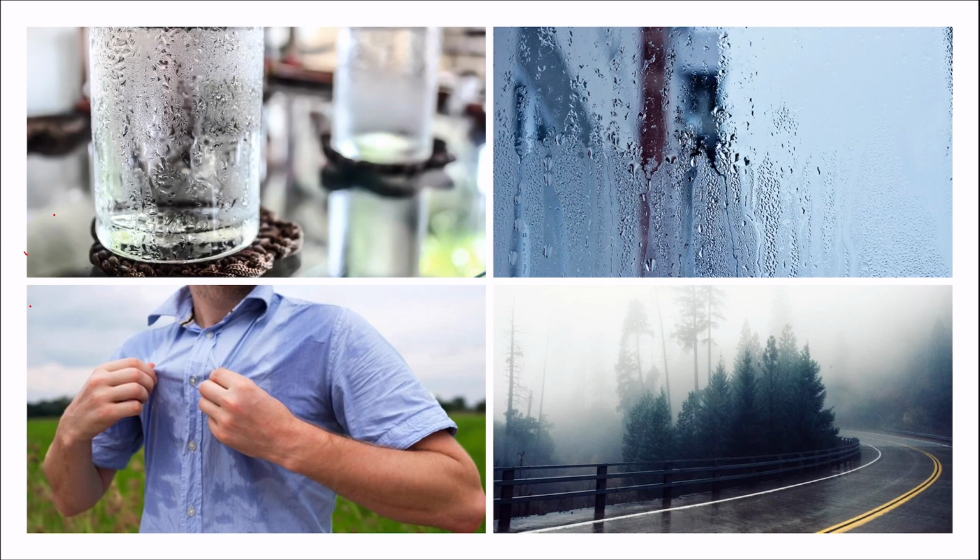On the top left corner you have a cold glass of water, but on the outside of the glass you have some water as well. You notice that the cup is not broken, but where does the water come from on the outside wall of the glass?